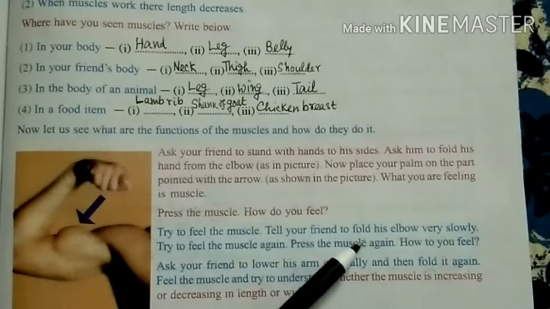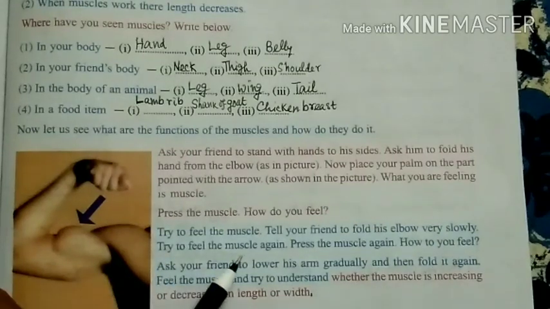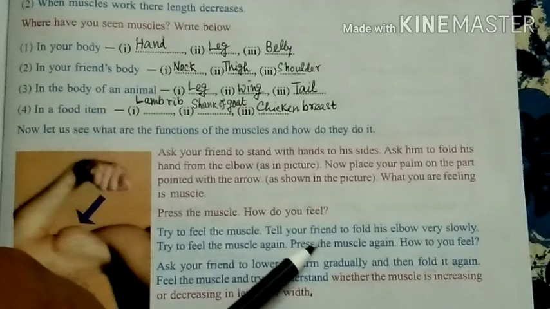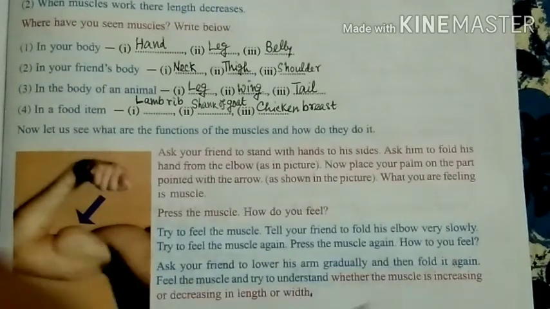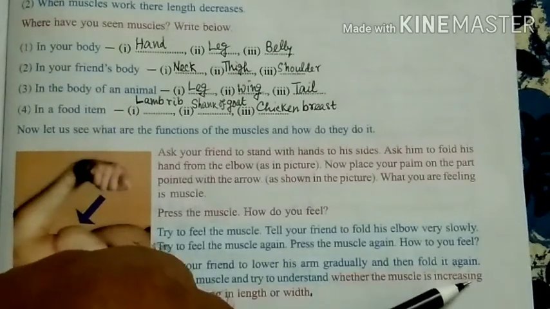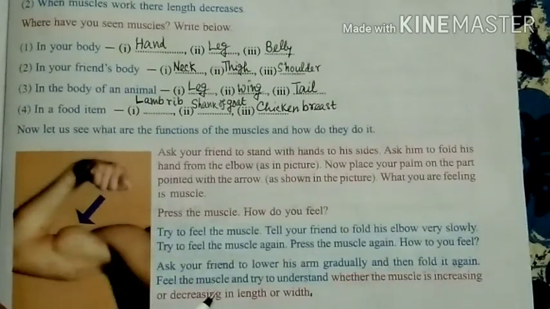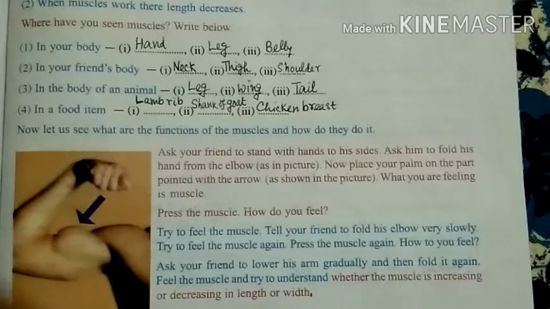Try to feel the muscle. Tell your friend to fold his elbow very slowly. Try to feel the muscle again. Press the muscle again. How do you feel? Ask your friend to lower his arm gradually and then fold it again. Feel the muscle and try to understand whether the muscle is increasing or decreasing in length and width.